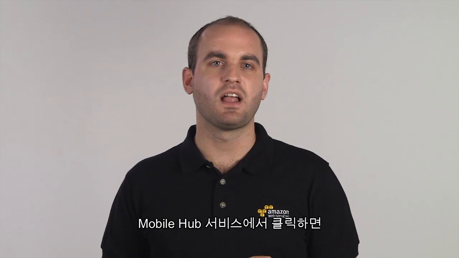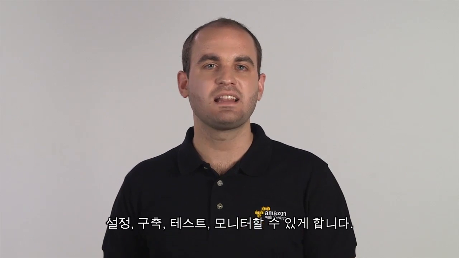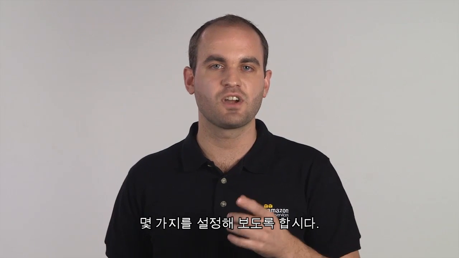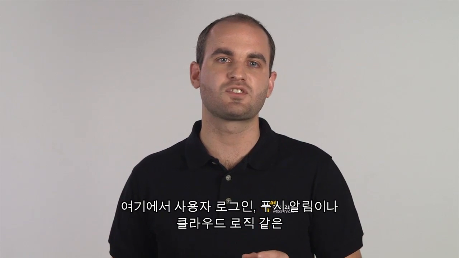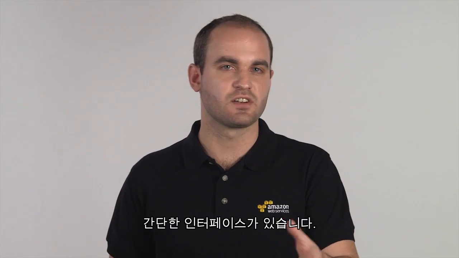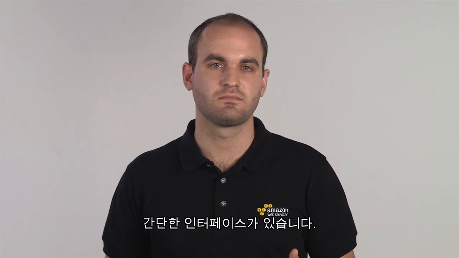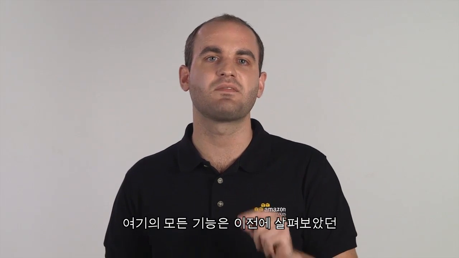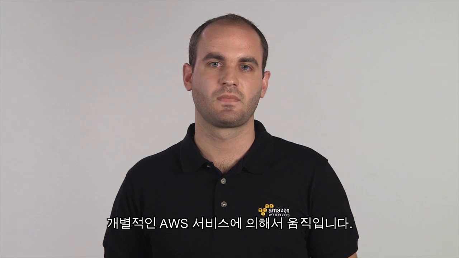After clicking on the Mobile Hub service, it will present you with a console to configure, build, test, and monitor your app, as well as a dashboard to list out provisioned resources. Let's try to configure something. Here we are presented with a simple interface to add functionalities to our app, such as user sign-in, push notifications, or cloud logic. All these functionalities are powered by the respective AWS services, which we ran through earlier.